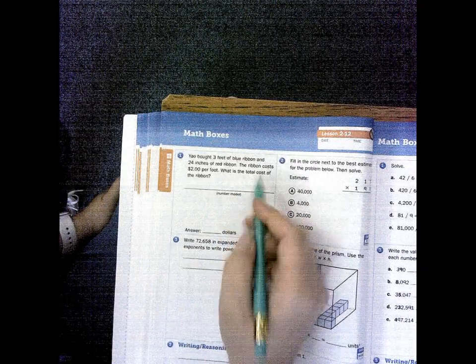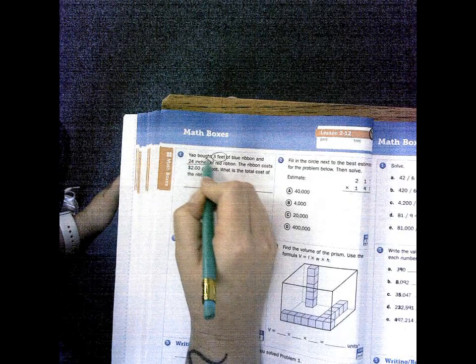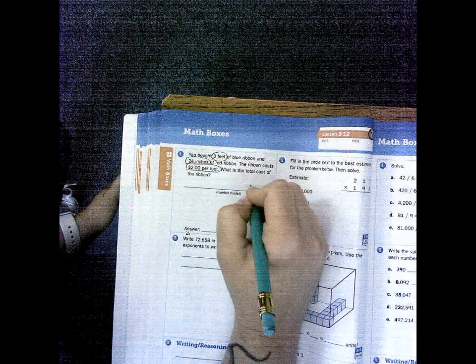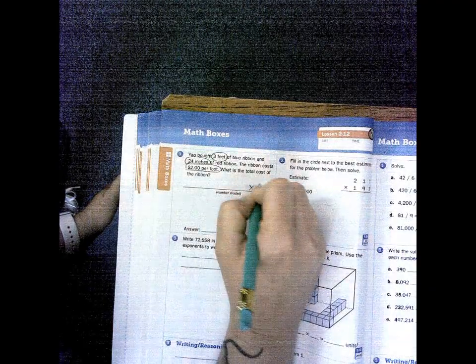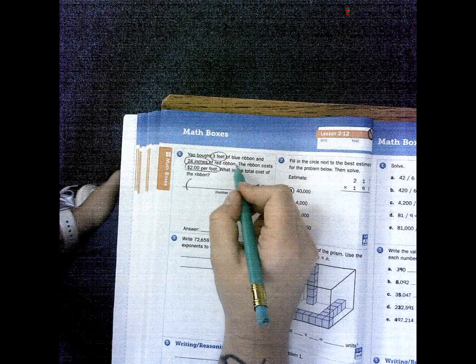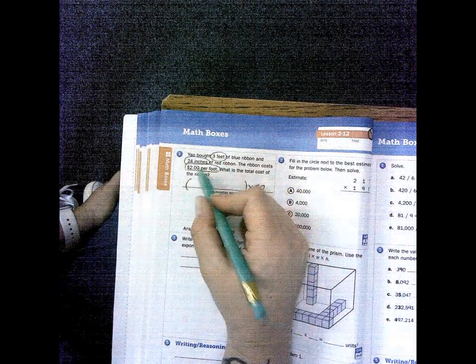So in order to do this, I need to figure out how much ribbon we have. Well, we have 3 feet and 24 inches, and then we have $2 per foot. So I know when I'm done with everything, I'm going to multiply by that $2. But first I need to do some different operations. First I need to figure out how much ribbon I have. I have 3 feet and 24 inches.